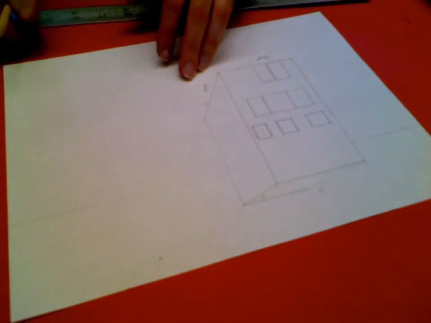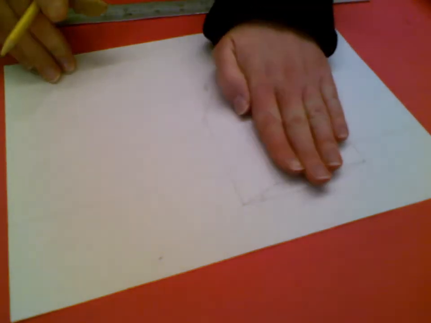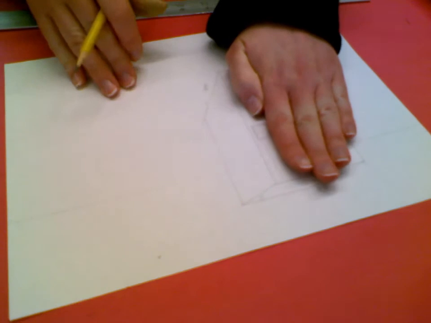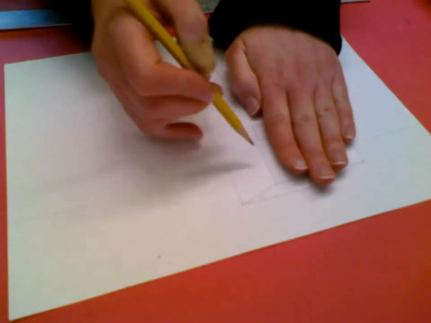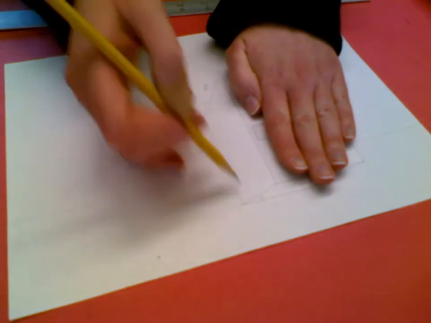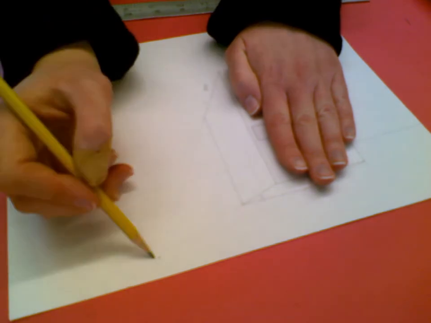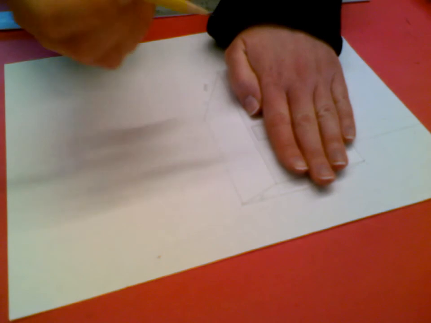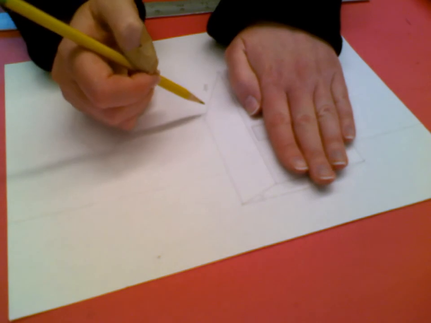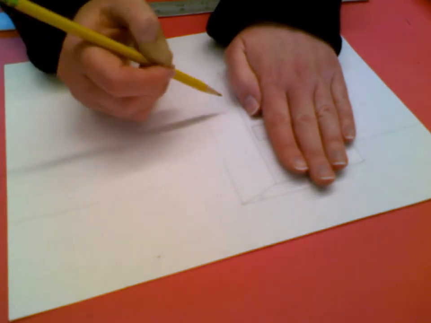Okay? On the side of my building now, I'm going to forget about this side right here. It doesn't exist. I am focusing solely on this rectangle right here. I got to use my vanishing point this time. Okay? I need to draw my door first. Why? Because that's what I like to do first. Okay?